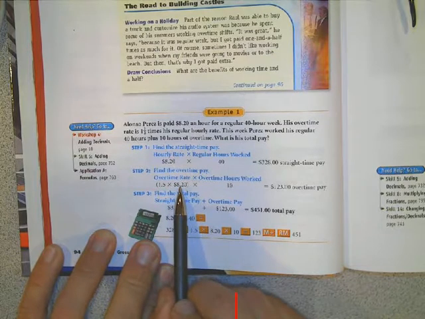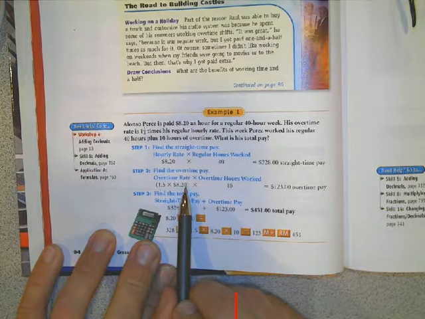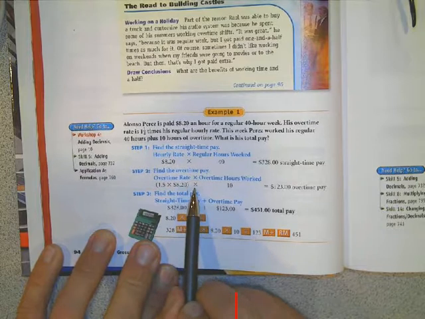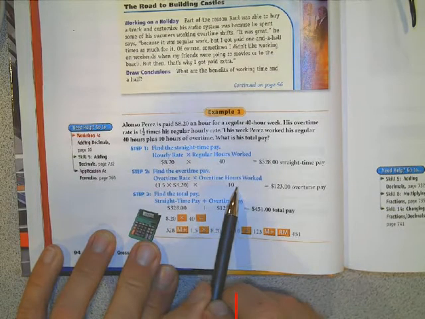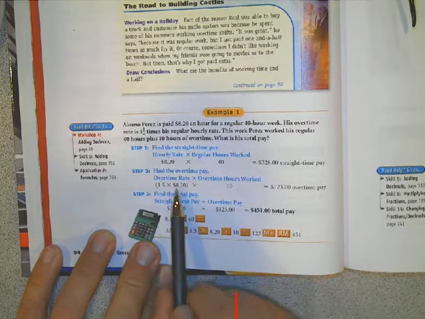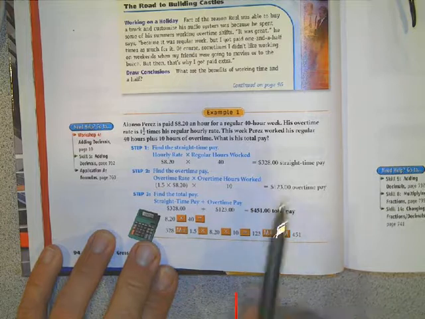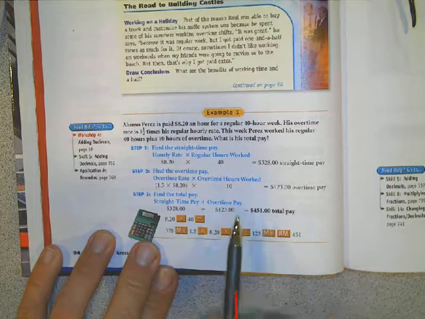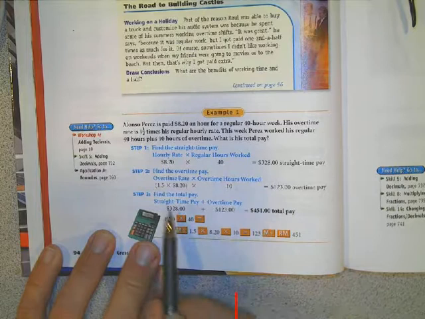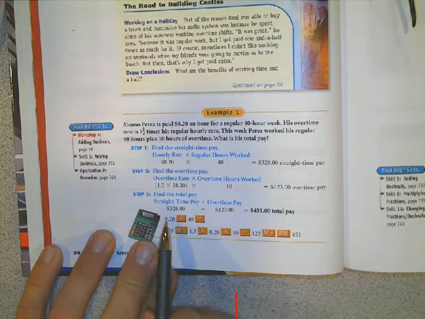Well, step one is straight from section 1-1. We just take his $8.20 an hour, multiply it by the 40 hours worked in a week, and we get his straight time pay. We already did a bunch of problems just like that, and you got that down easy. In step two, we're going to find his overtime rate, which is 1.5. We covered fractions and stuff last chapter.